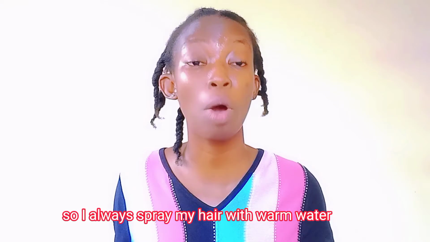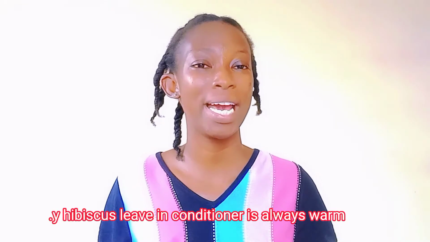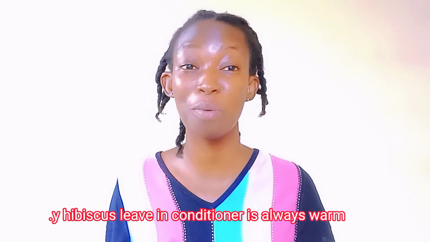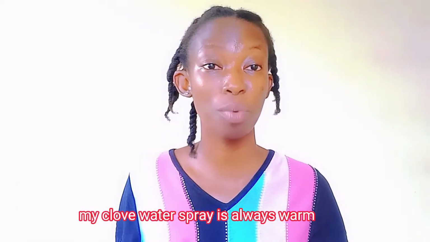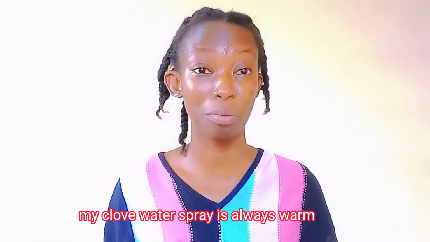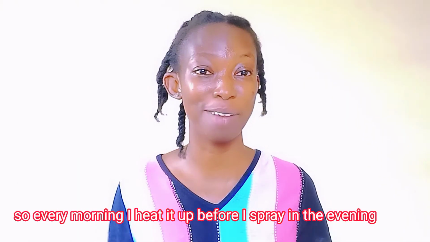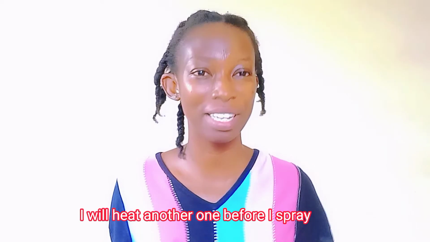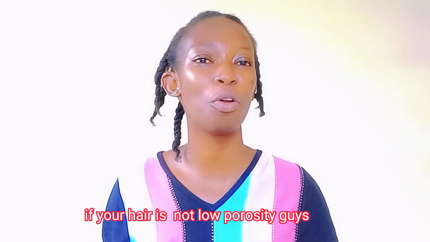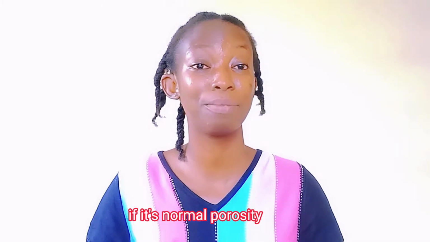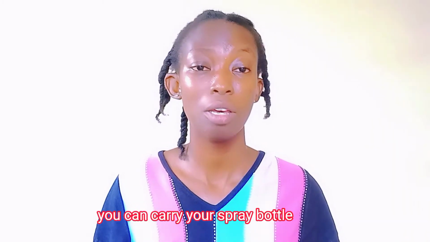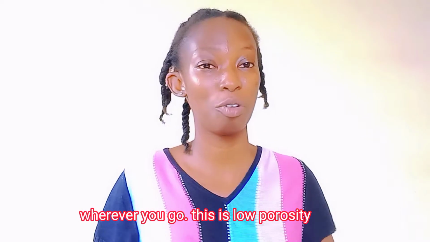To open the hair follicles of low porosity, you need heat. I repeat, heat. So what I do is I use warm water to open the hair follicle. So I always spray my hair with warm water. My hibiscus leave-in conditioner is always warm. My clove water spray is always warm. So every morning I heat it up before I spray. In the evening I'll heat another one and spray. If your hair is not low porosity, guys, if it's normal porosity, you can carry your spray bottle wherever you go. It's low porosity that needs the heat.